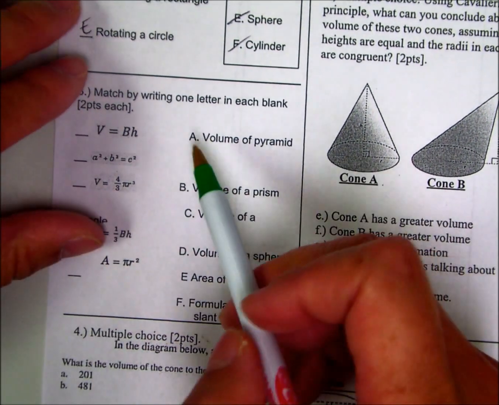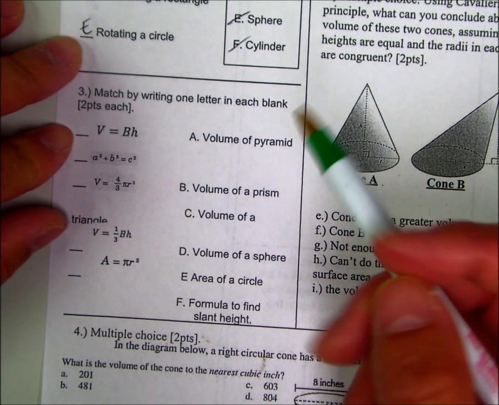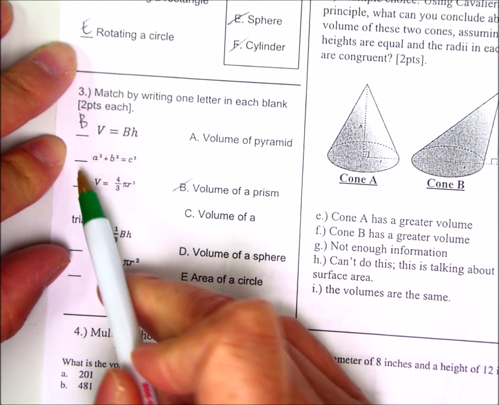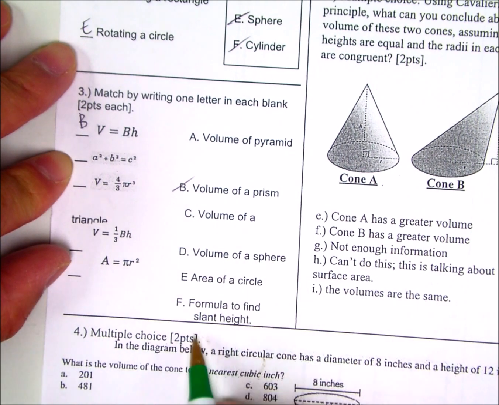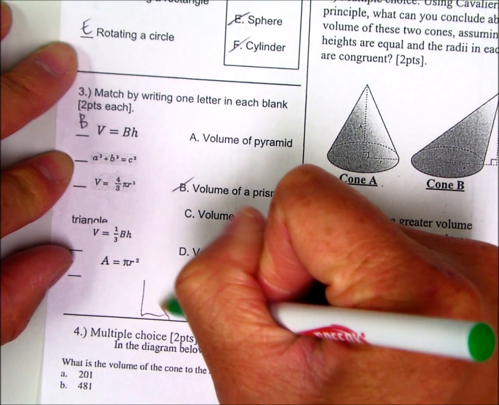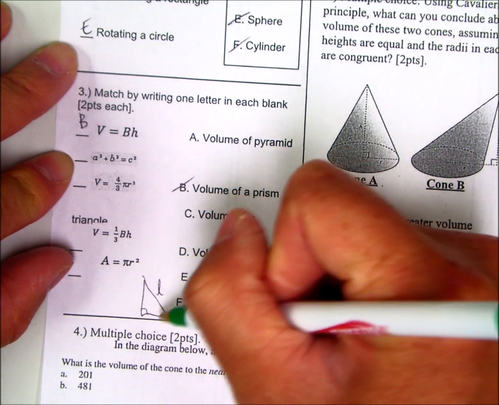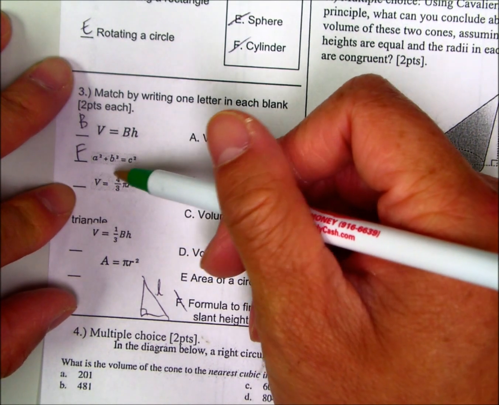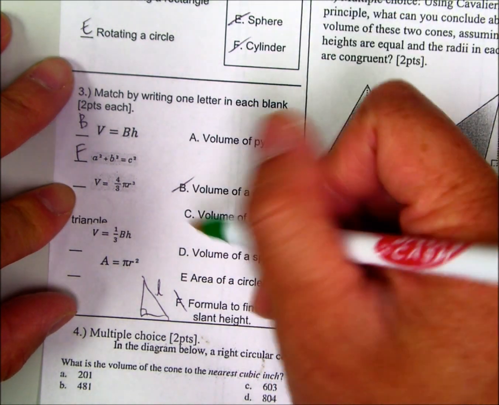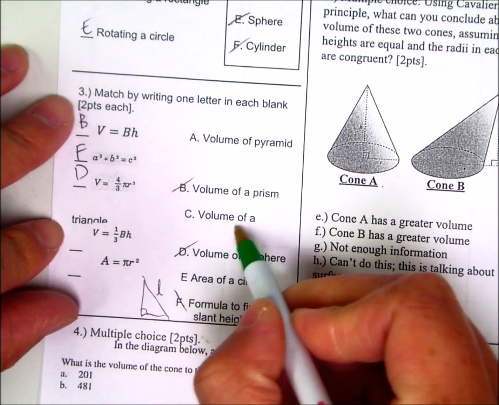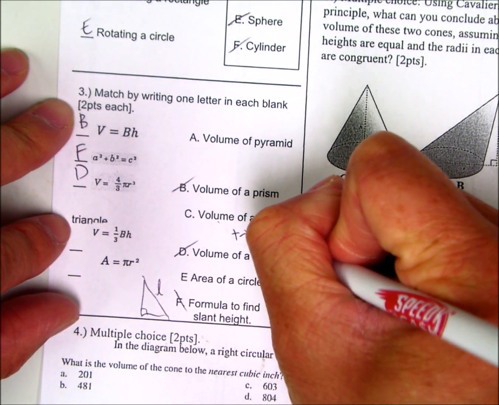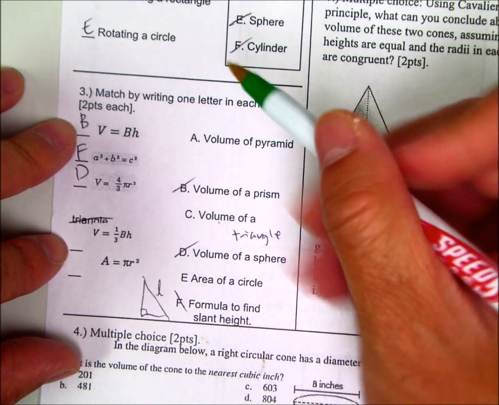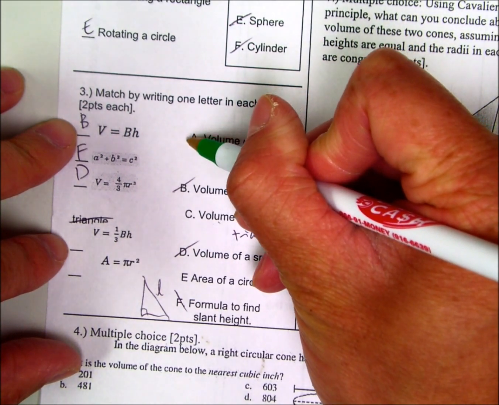Number 3, match by writing one letter in each blank. Volume equals base times height. That would be the volume of a prism. A squared plus B squared equals C squared. That's the formula to find the slant height. Just imagine that's your slant height, or that's the hypotenuse in the Pythagorean theorem. Volume equals 4/3 pi r cubed. That is the volume of a sphere. This option over here is volume of a triangle. Volume equals 1/3 base times height. That's a pyramid or a cone.